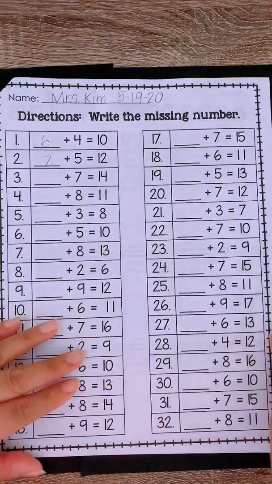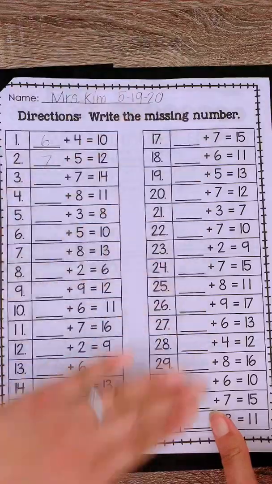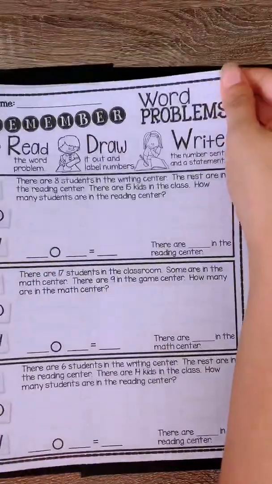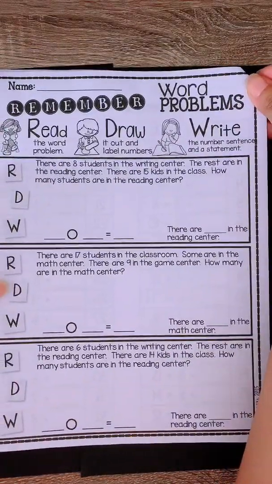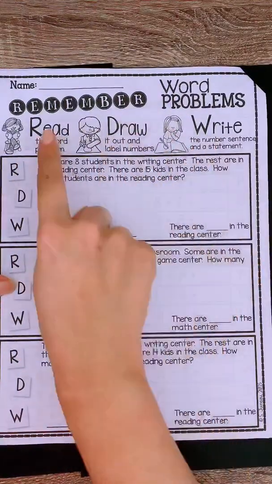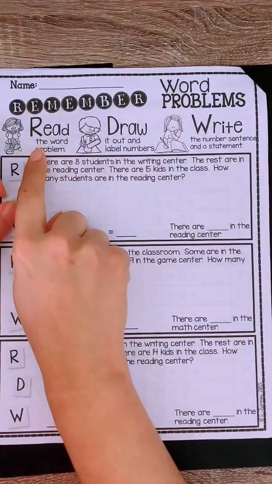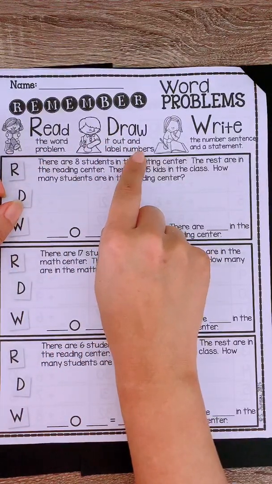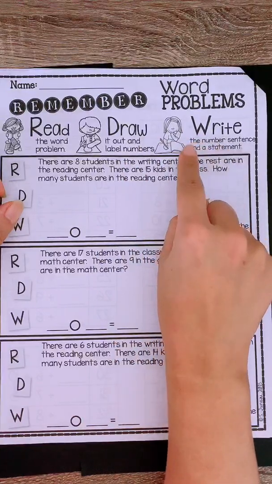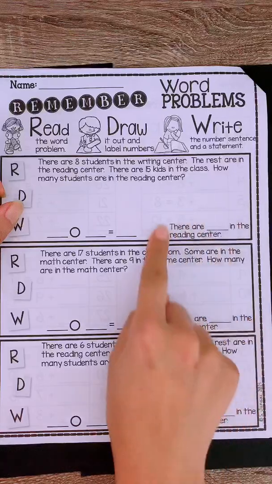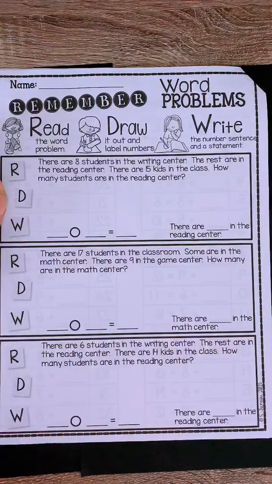Let's take a look at the back sheet. I want you to do it for the rest of the problems. It shouldn't take too long if you are counting correctly. And we have word problems again like yesterday. The strategy we're using is reading, drawing, and writing. It says read the word problem, draw it out, and label numbers. Write the number sentence and a statement. Remember, this is the number sentence, and this is the statement. Let's read what the problem says.